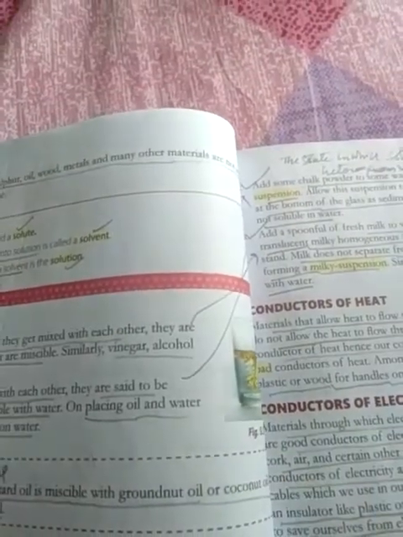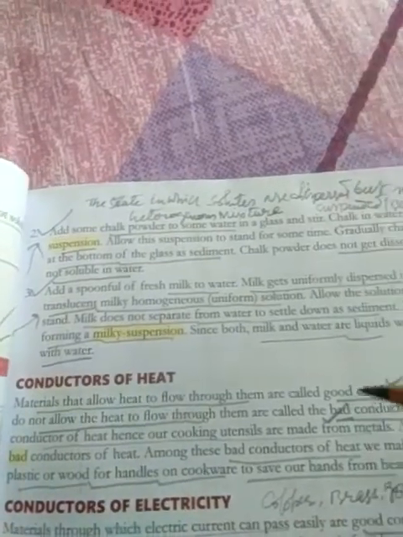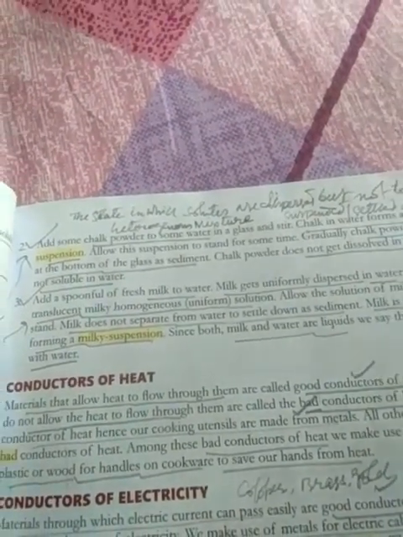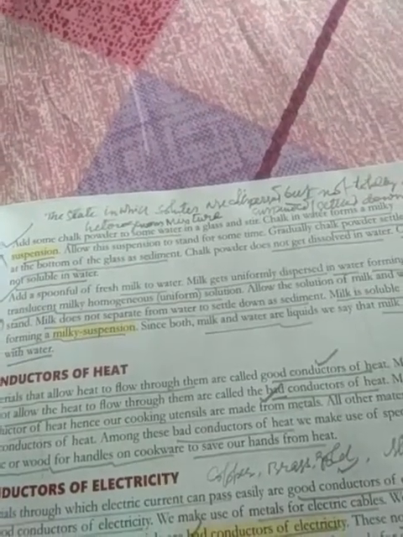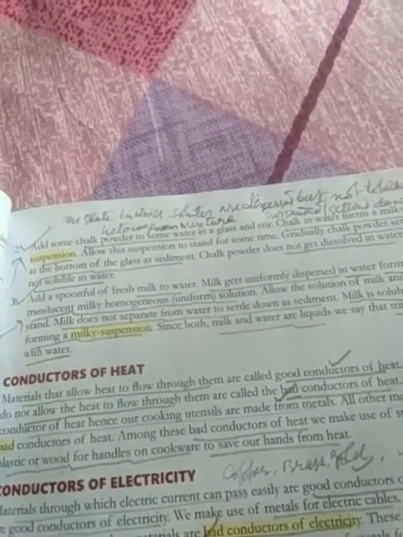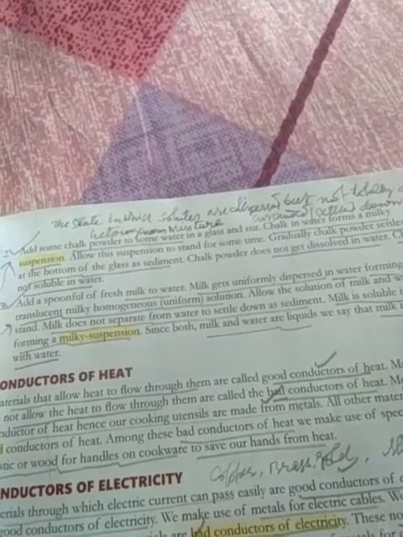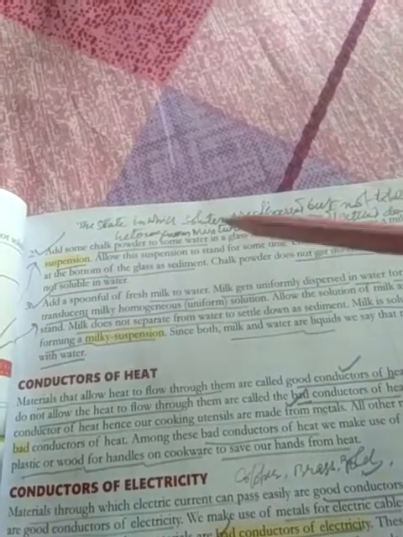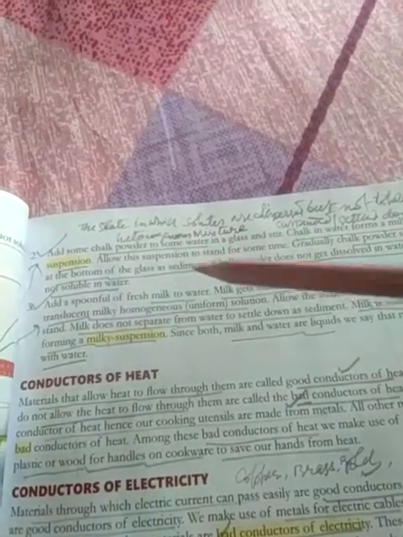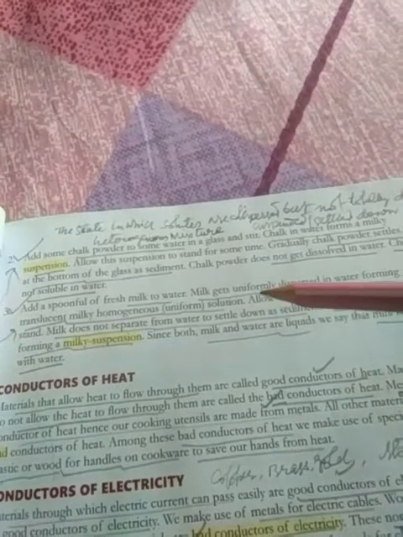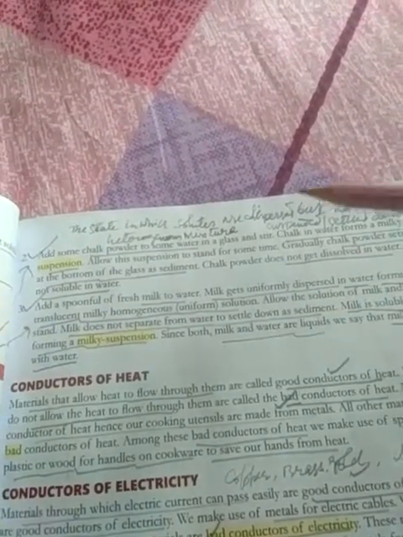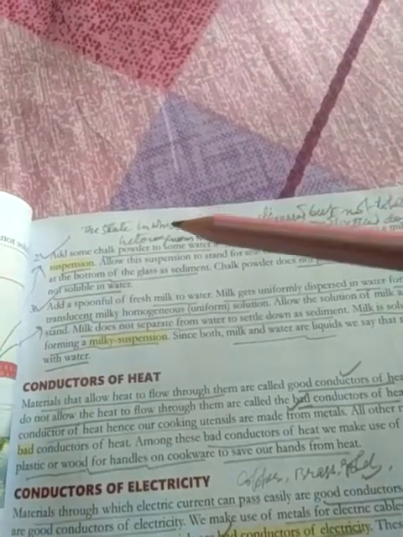We can also consider another example of immiscibility, such as chalk. If we add chalk to water, then we will get a suspension, because the chalk does not get dissolved in the water. As it is not dissolved, it produces not a solution but a suspension.